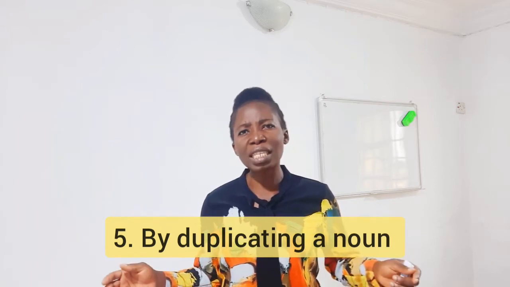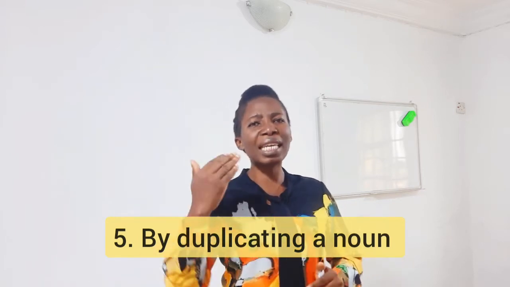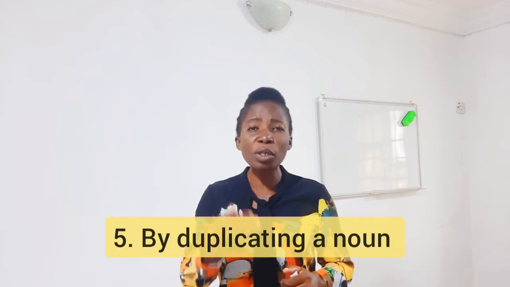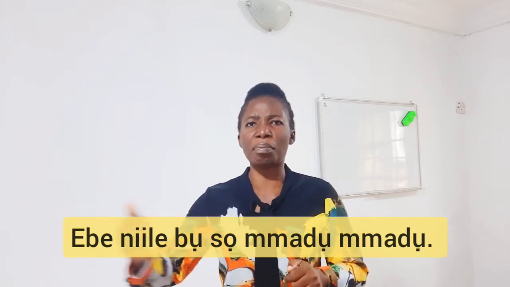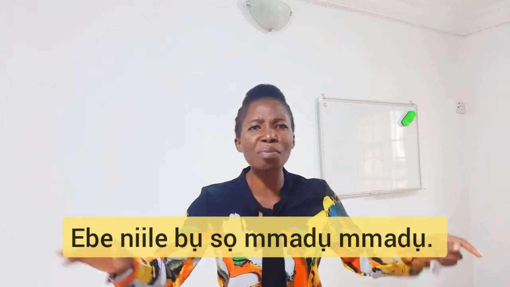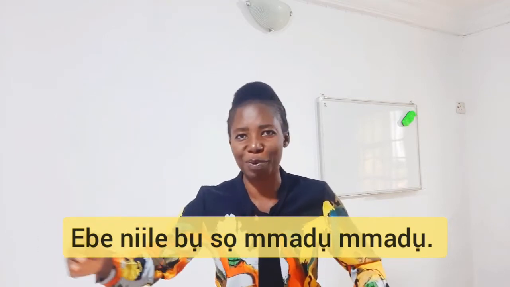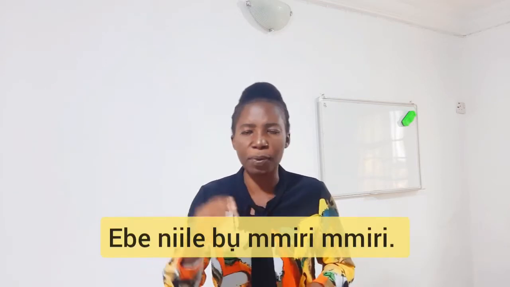Let's go ahead to other ways of indicating plural in Igbo. Another way of indicating plural in Igbo is by duplicating a word. When you duplicate a word, it gives the plural sense to the word. Example: when you say ebe niile bụ mmadụ mmadụ, everywhere is human beings, everywhere is people. That is the literal translation, but it means everywhere is filled up with humans, people.